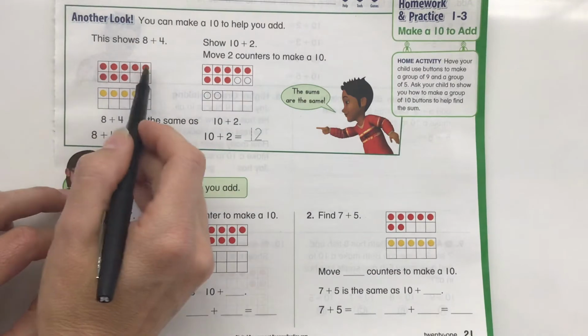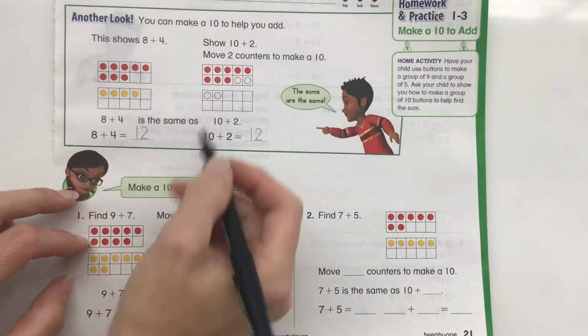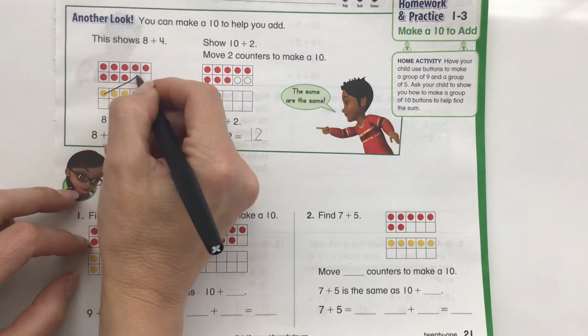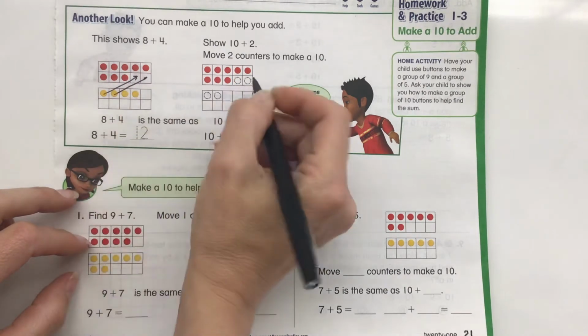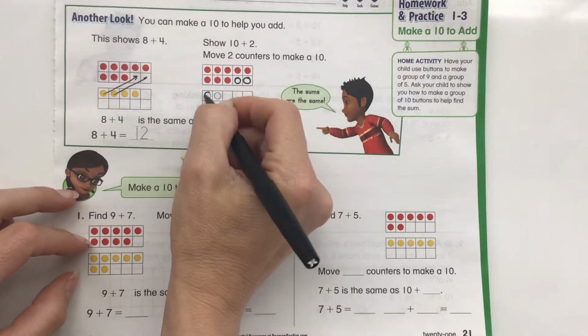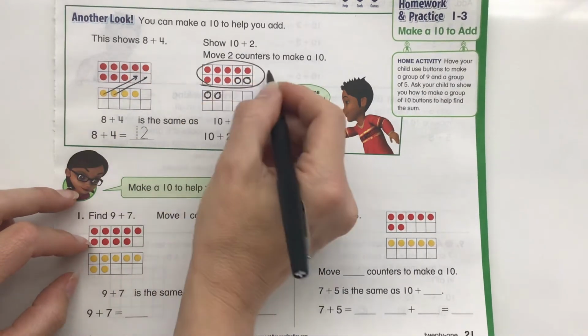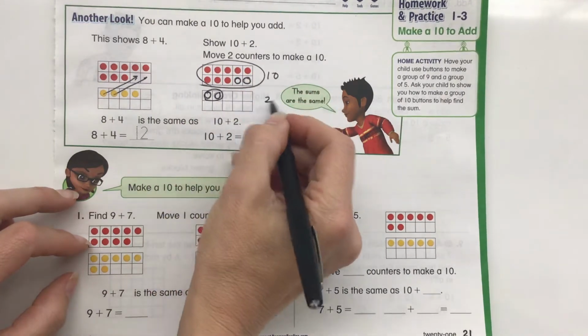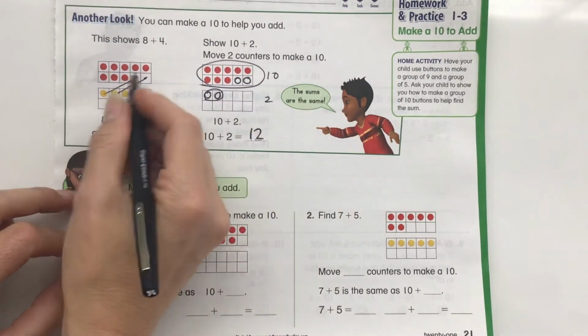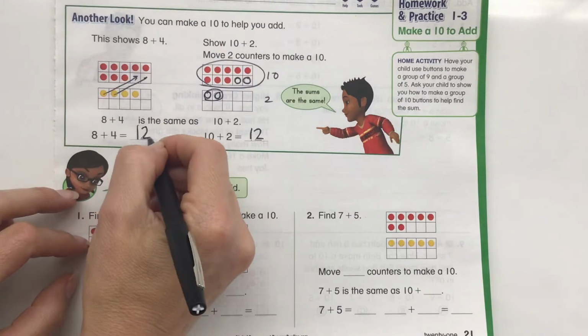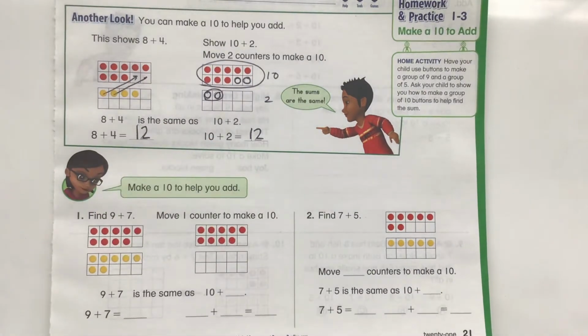So this shows 8 plus 4. But if we take these 4 markers here and we move 2 of them over, and we have 2 left, we've filled up the 10 frame, and we know this is 10 plus 2 left over is 12. So 8 plus 4 is the same as 10 plus 2. So we're just thinking about how we can get it into groups of 10.